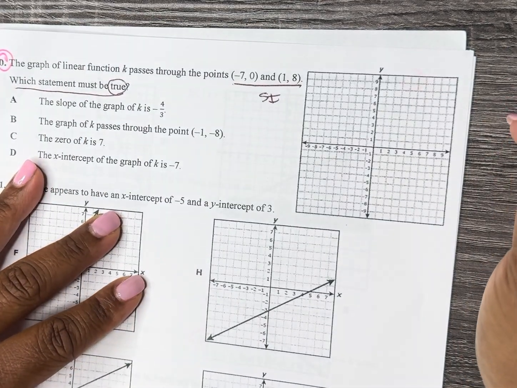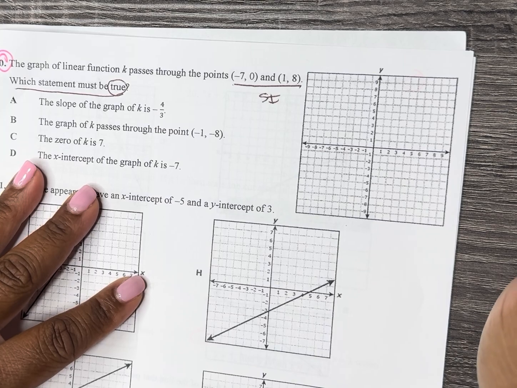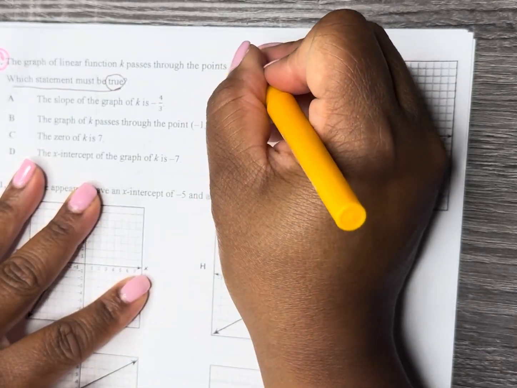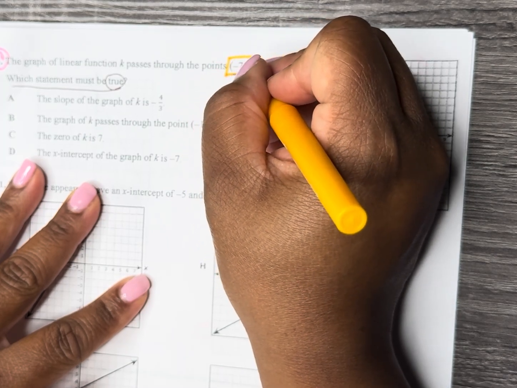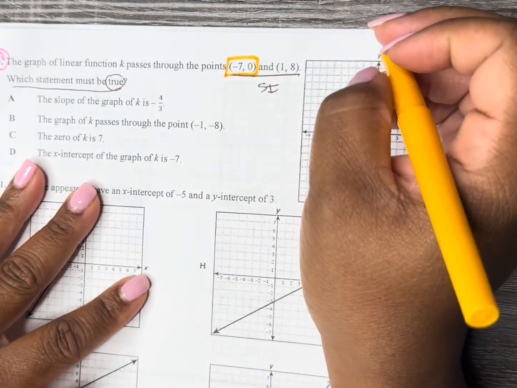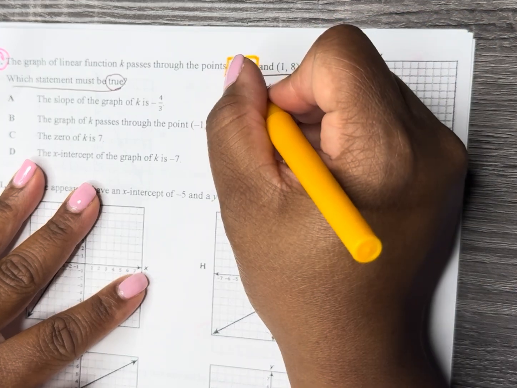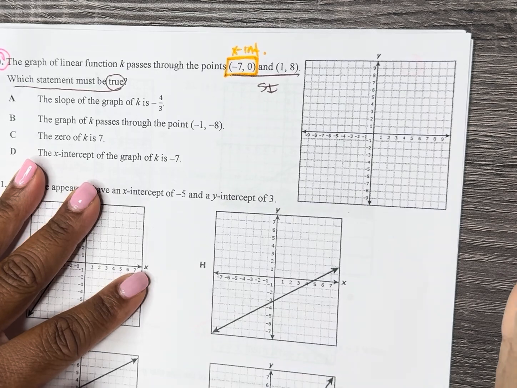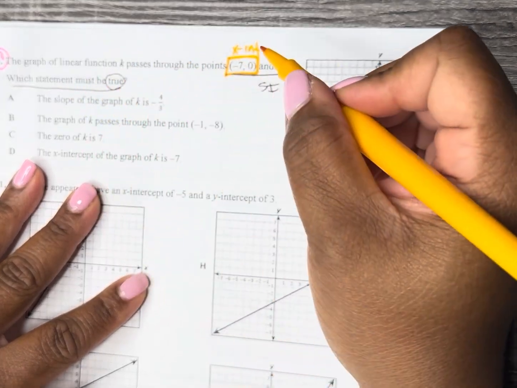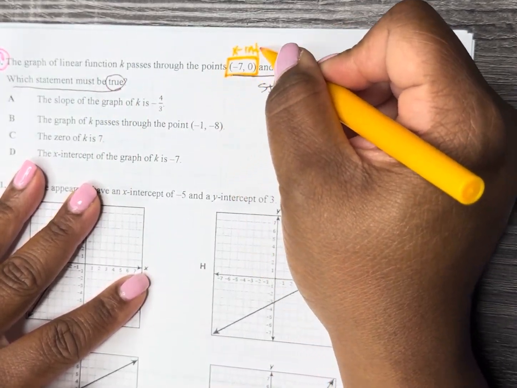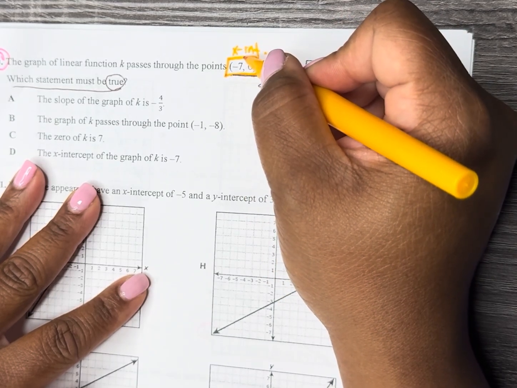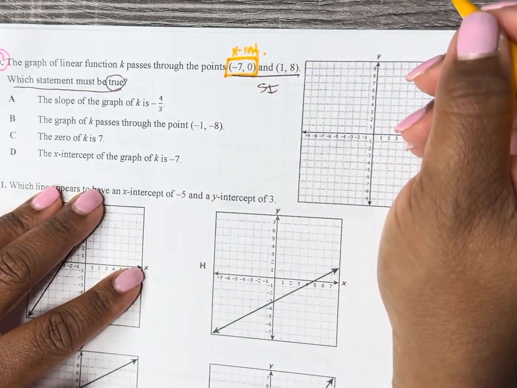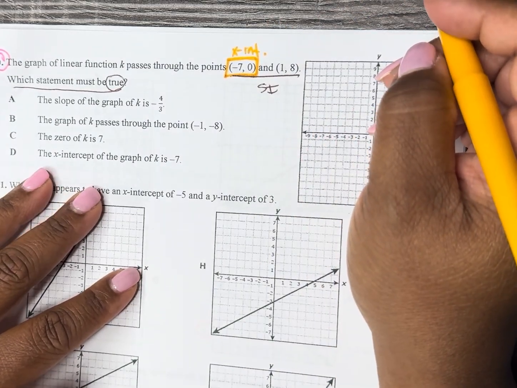All right, we have a couple of statements being made, but what I want you to notice first is this -7, 0. If 0 is one of the coordinates in the ordered pair, that means it's an intercept. And since we have the x value, this means this is an x-intercept. So it says which statement is true. Are any of the statements saying that the x-intercept is -7? Because if so, that's a fact, right?